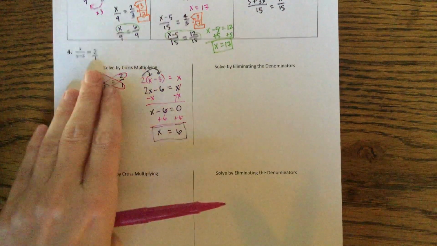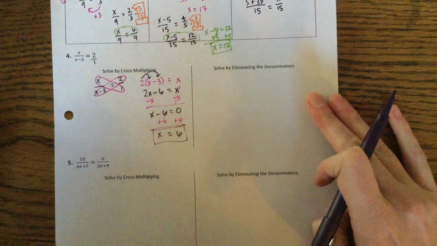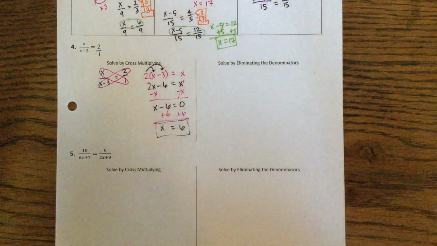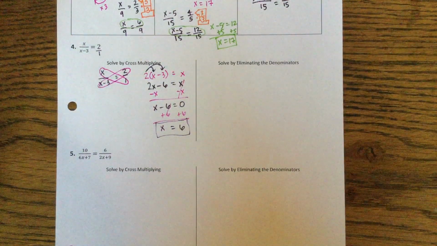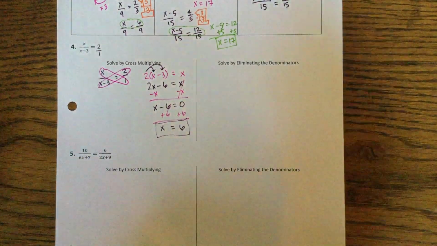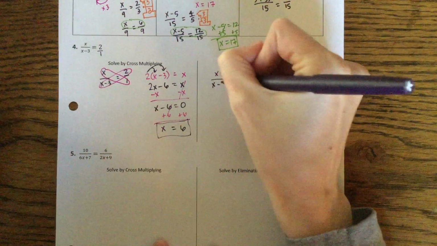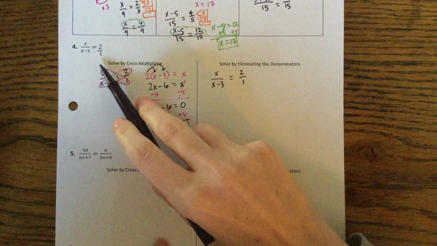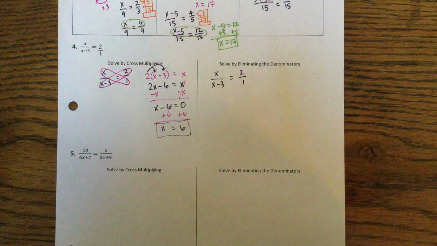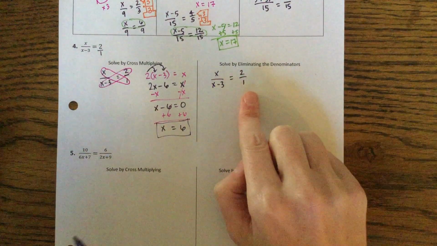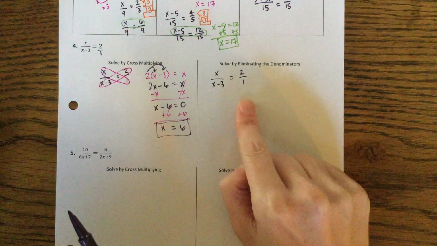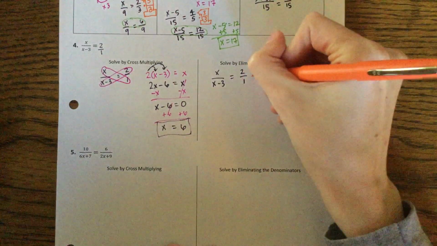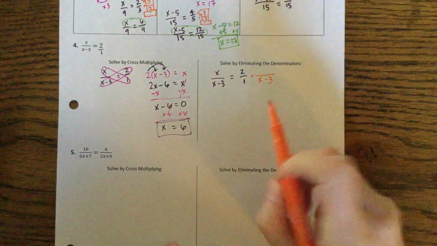We're going to solve this same equation, but using this other strategy of getting a common denominator, and then we can sort of eliminate the denominators, meaning focus on just the numerator. So I'm going to write this original problem again, and I'll write it as 2 over 1 like we did up here. So to get a common denominator for both fractions, this one's got an x minus 3 and this one does not. So we could multiply this fraction by x minus 3.